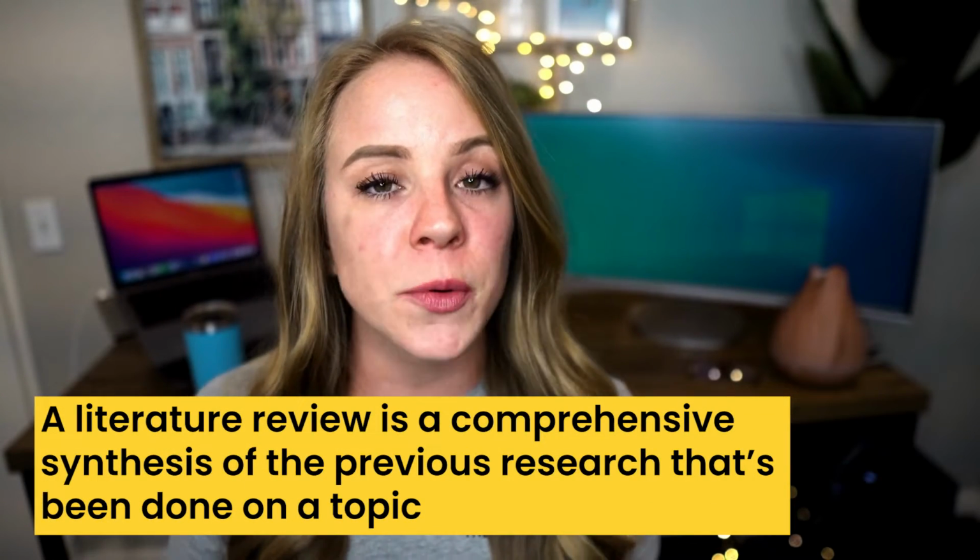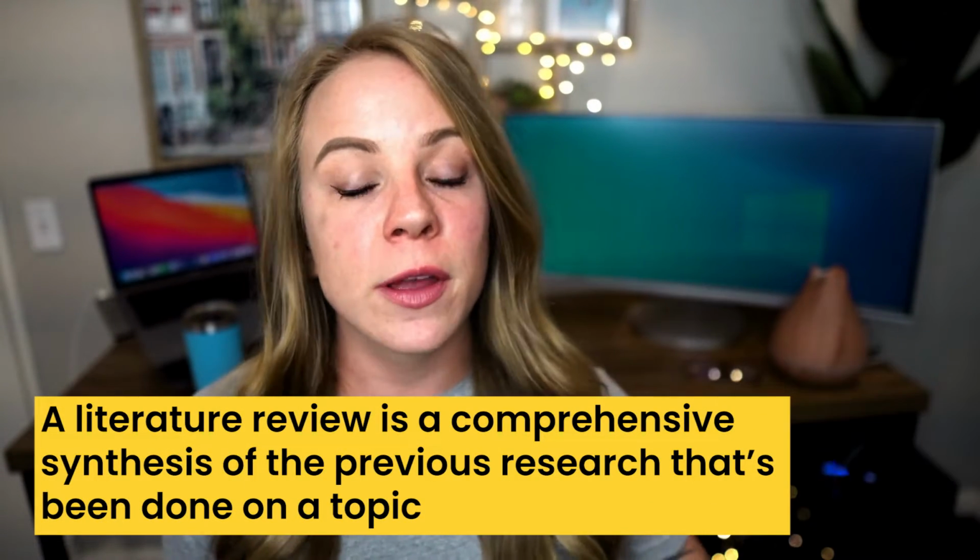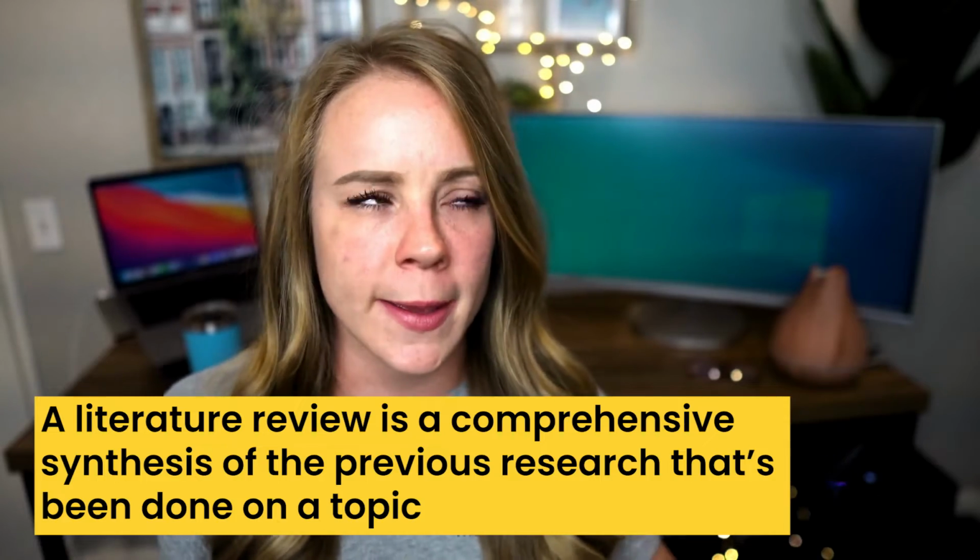Now, I hate to go all Merriam-Webster on you, but by definition, a literature review is a comprehensive synthesis of the previous research that's been done on a topic. Cool. The reason they matter is because your understanding of the previous research on a given topic helps you make a decision on where to position your research moving forward. Now, that seems simple enough, but cue the confusion. It's still the number 1 assignment that confuses students the most.